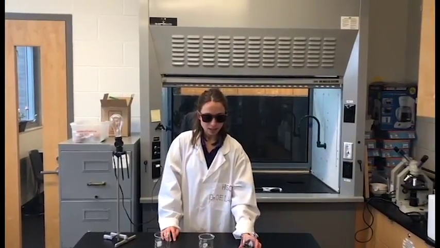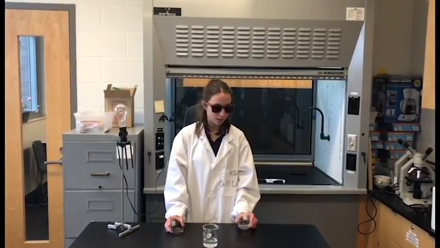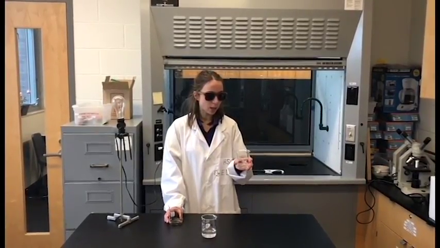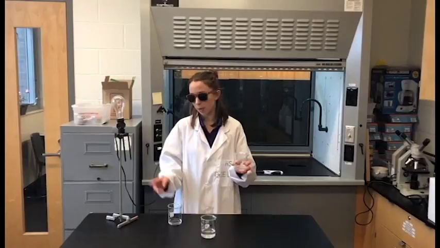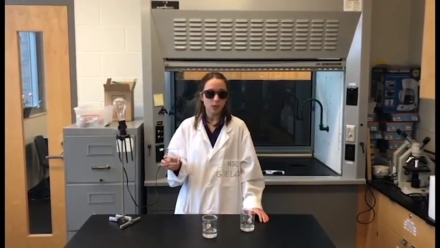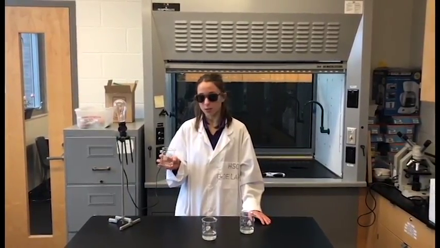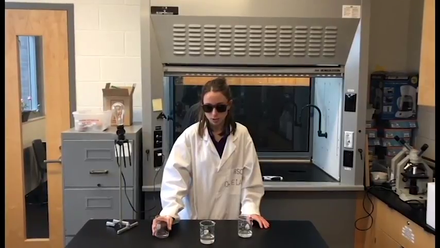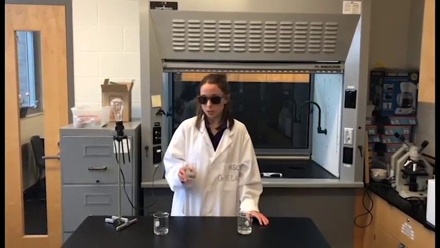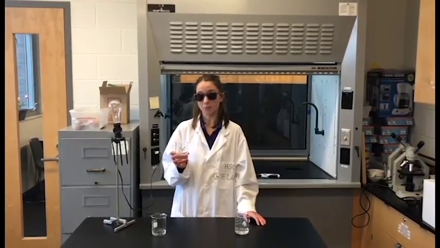So, calcium hydroxide and hydrochloric acid both conduct electricity because calcium hydroxide dissociates in water and forms ions. And these ions act as charge carriers so that electricity can flow from point A to point B. The same idea is for hydrochloric acid because it ionizes in water, so again, there's ions and it allows the electricity to flow. Now, water does not have ions, so the electricity cannot flow.